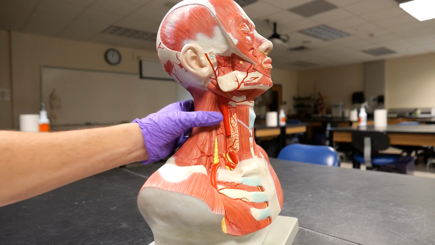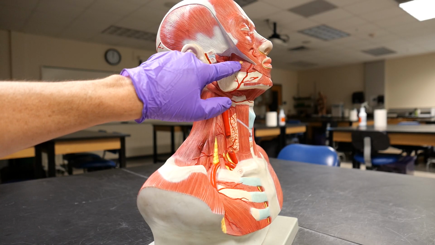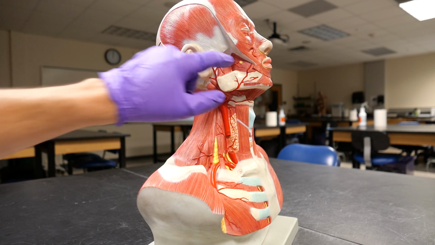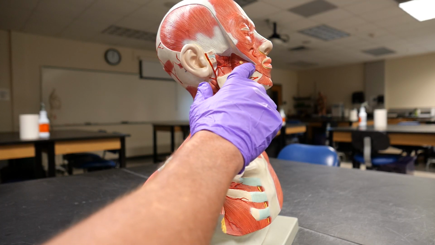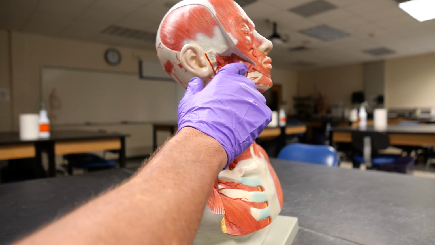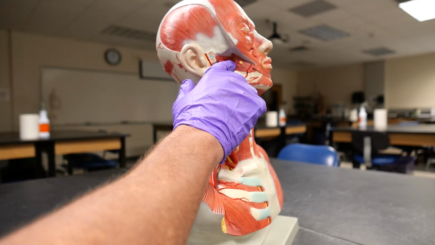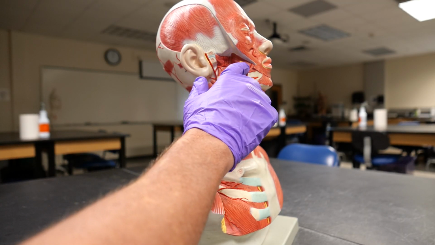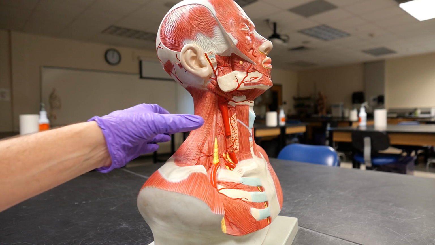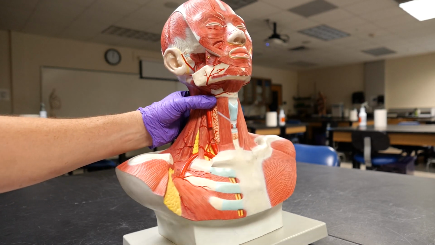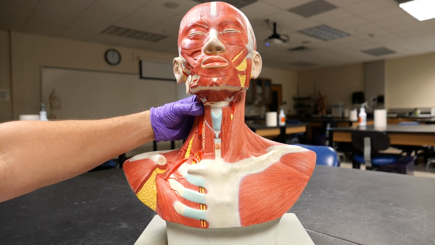And here, if you see right there, you can see a yellow dot. That yellow dot is a nerve, but we're going to focus on what is that muscle that yellow dot is going through, and that yellow dot is going through the buccinator muscle, or the buccinator, depending on how you're going to say it. And if you look and you see, those are all the muscles of the head and neck.